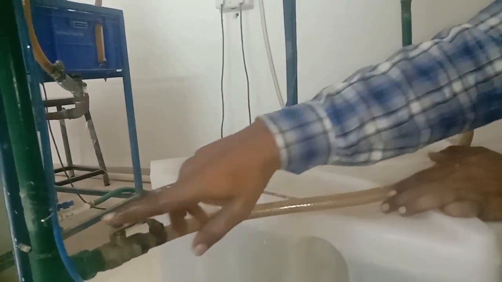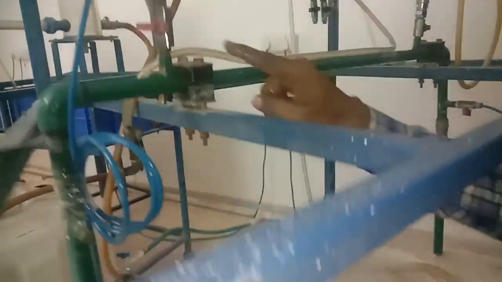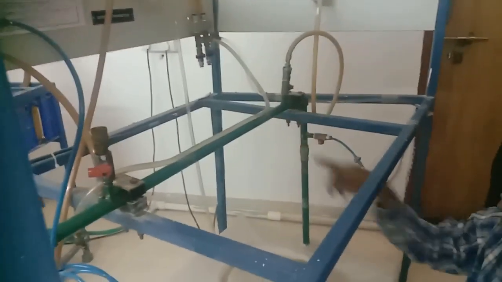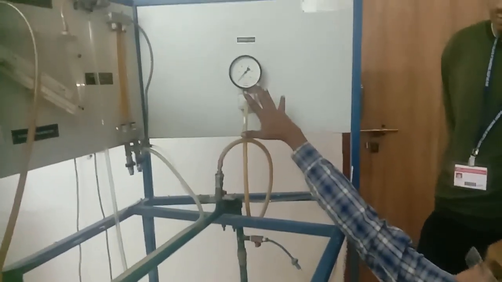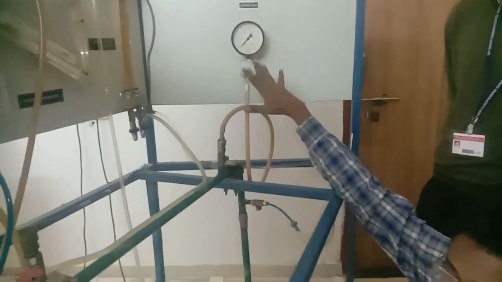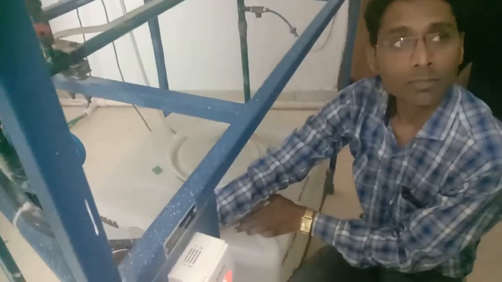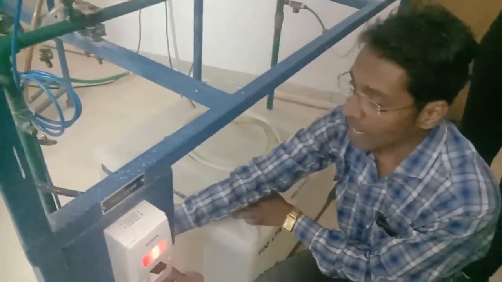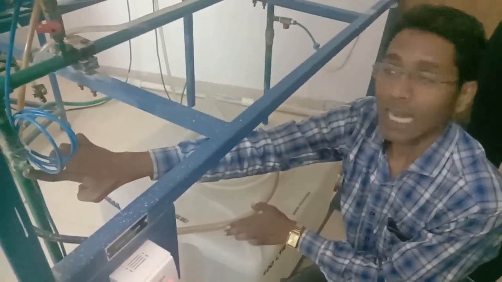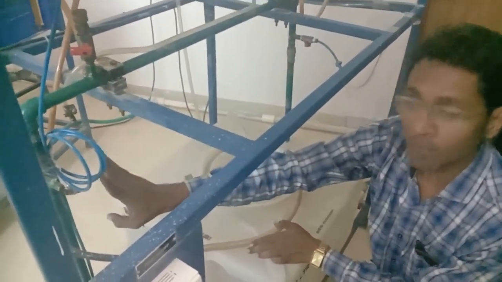Whenever we want to send water to the different locations of the pipe to which these different devices are connected, at that time we close this valve, the return line valve, and we divert water as per the requirement. Okay, that we will see.